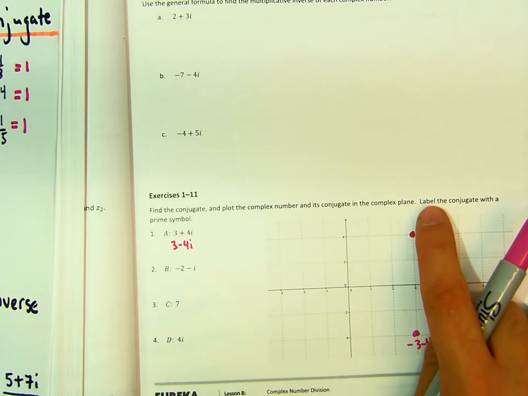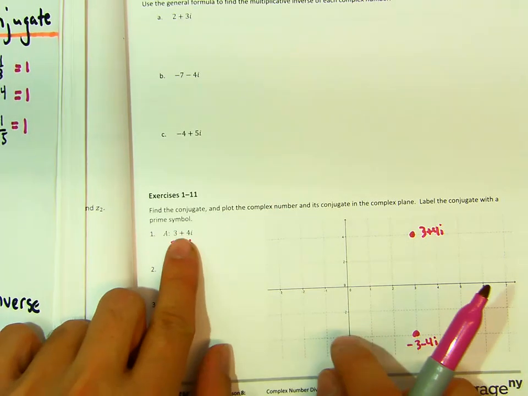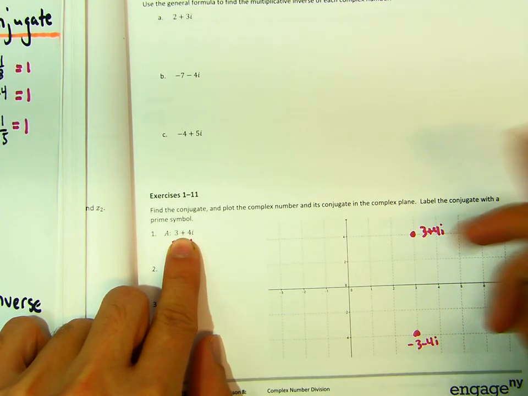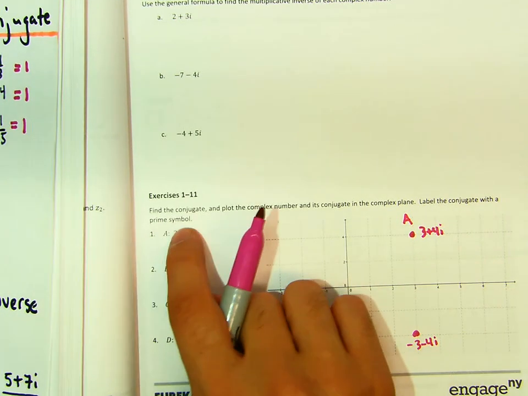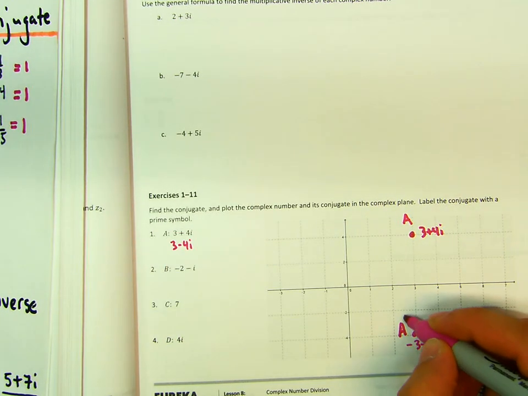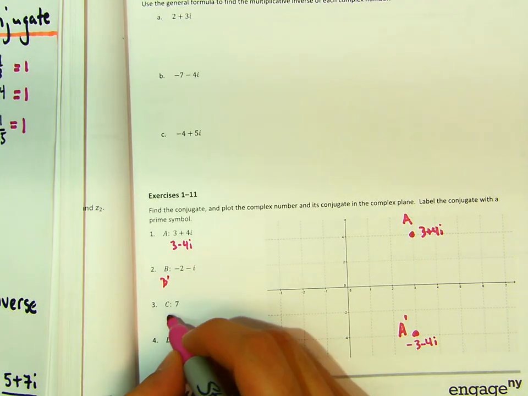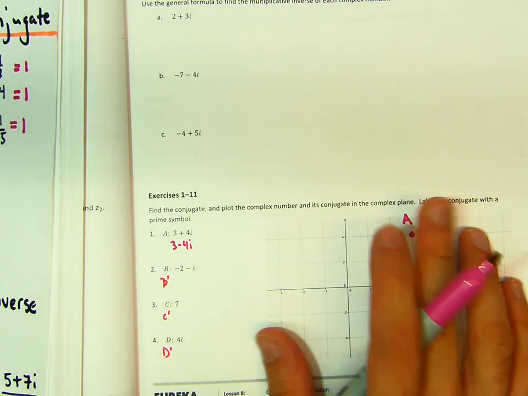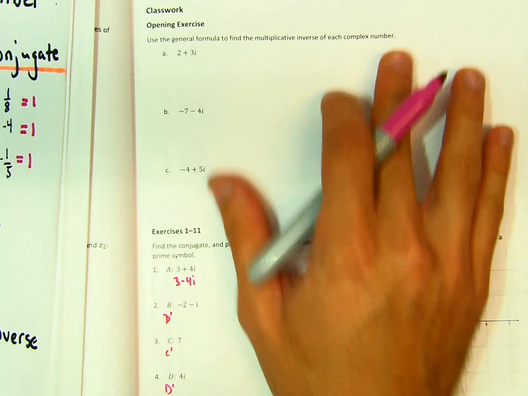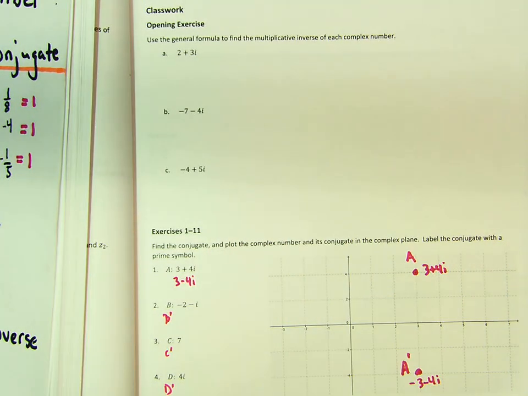And what they want you to do is label the conjugate with a prime symbol. So you see, if a is 3 plus 4i, so this is a. What is a prime symbol? You're just doing this. A prime. Okay? B. What is b prime? C prime, d prime. Okay? Once you finish this, I want you to come to the video. I know you can do this by yourself, and what I'll do is I'll pause the video and then I'll show the solutions, okay? Okay, have fun.